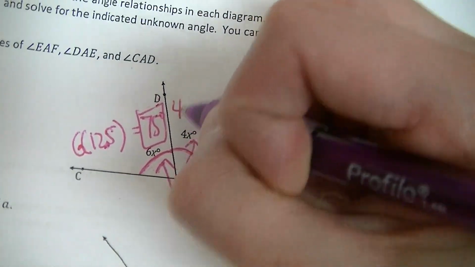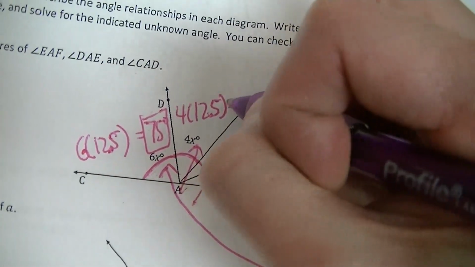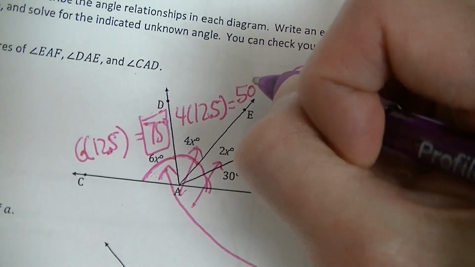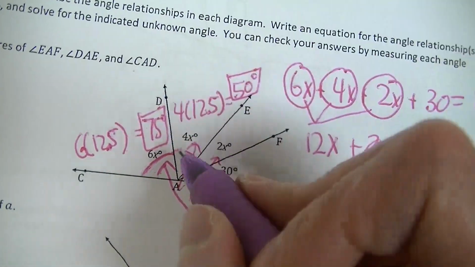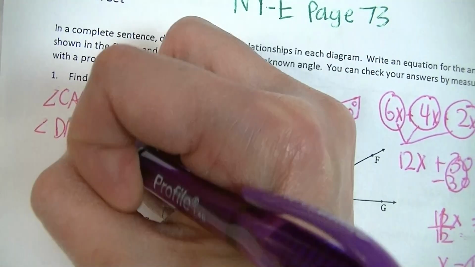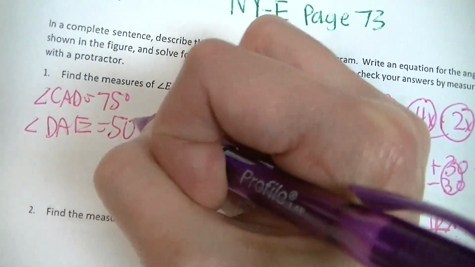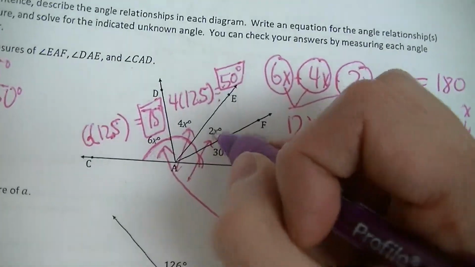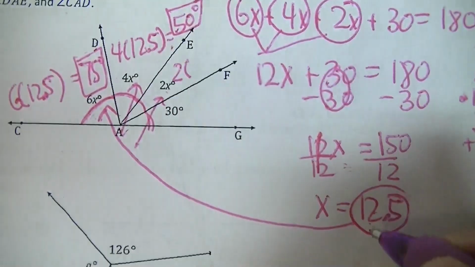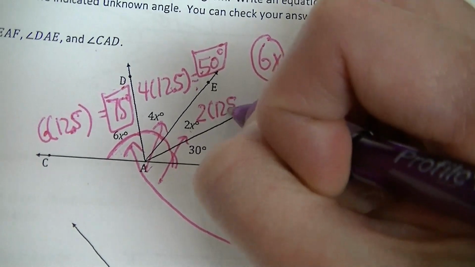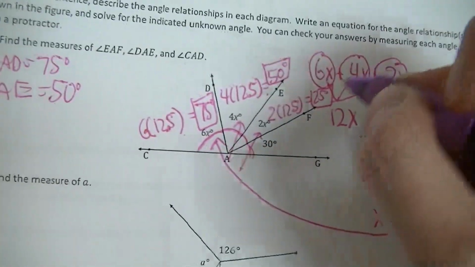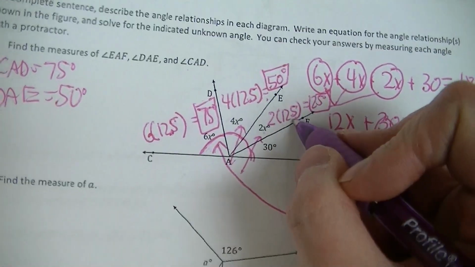Then this next one, I have to substitute that 12 and a half in for the x, so it'd be 4 times 12 and 5/10. 4 times 12 and 5/10 is 50. So this angle measure is 50 degrees, and that is DAE. Then the last unknown angle right here, again, substituted in there. It's 2 times 12 and a half, and that is 25 degrees. So this angle right there is 25 degrees, and that's EAF.